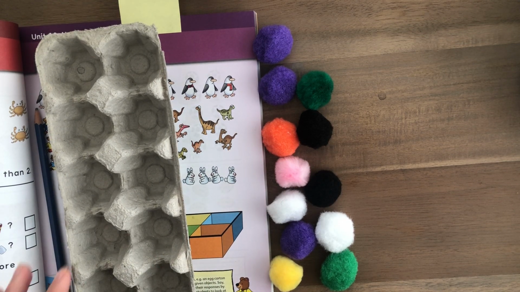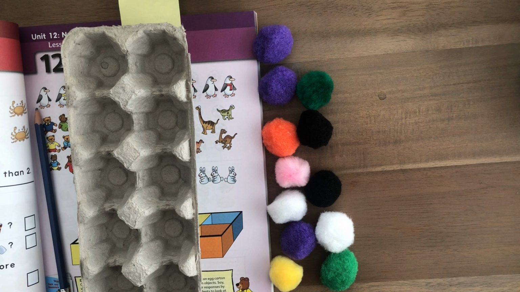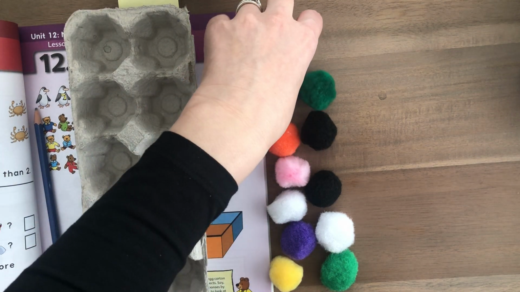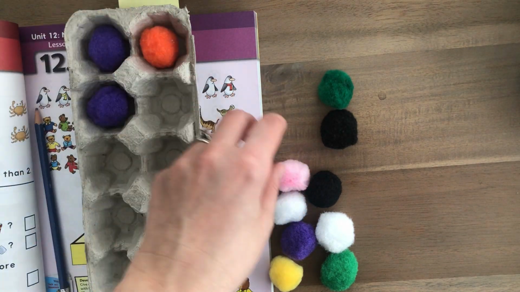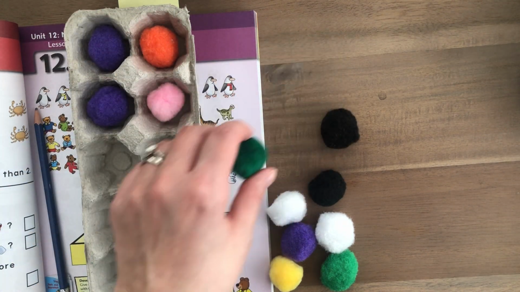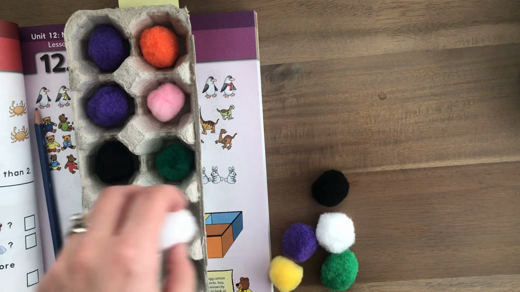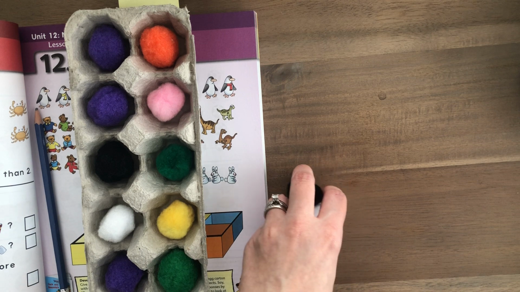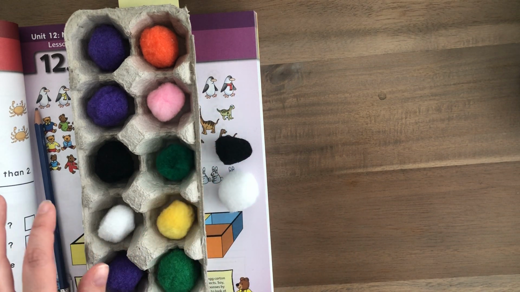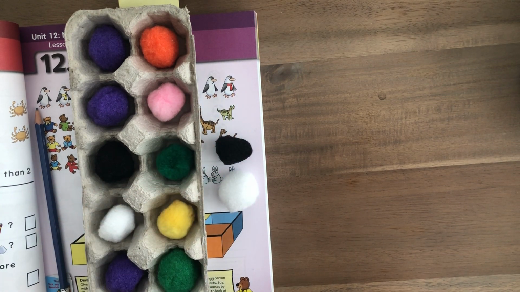Next, what I want you to do is put one of your small objects in each one of your egg carton slots. So I'm going to put one here, one here, one here, one here, one here. Keep going. Okay, now when I did that, I had 2 pom-poms left over.